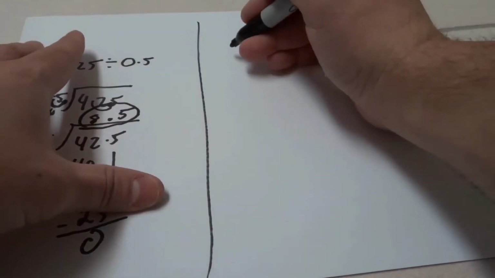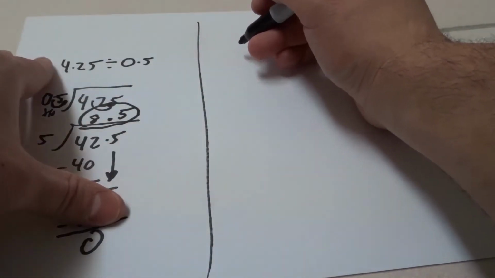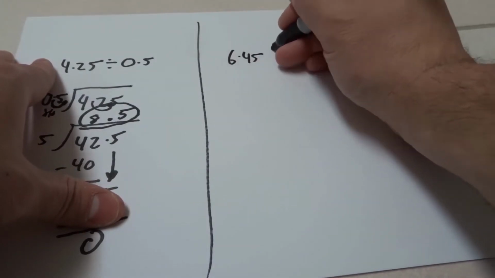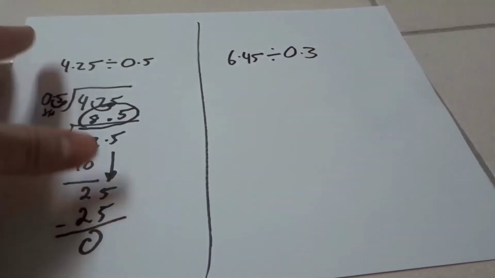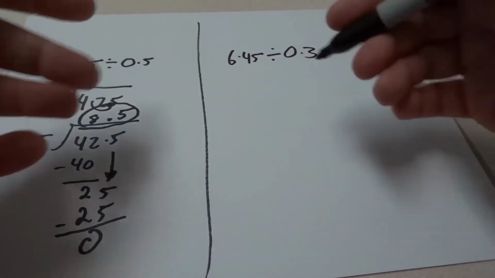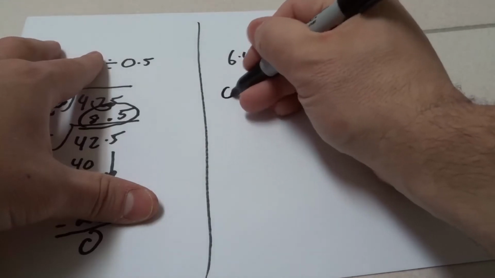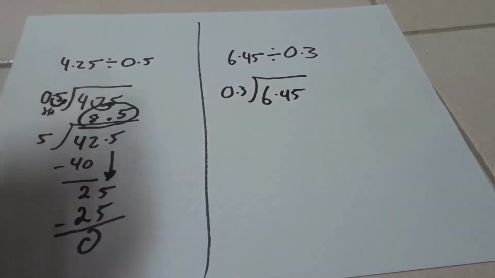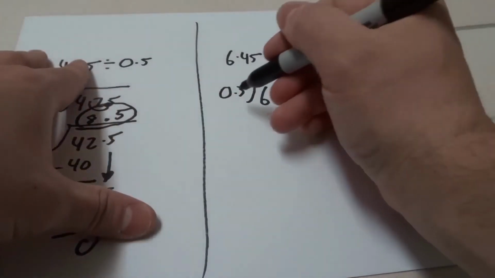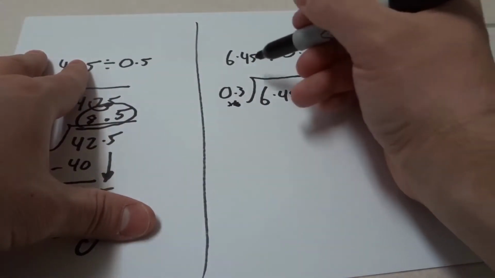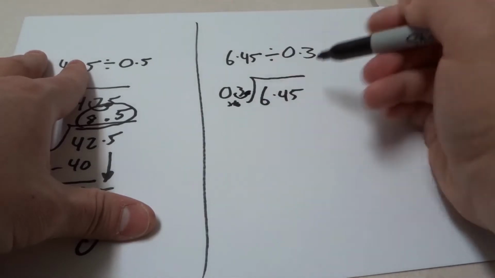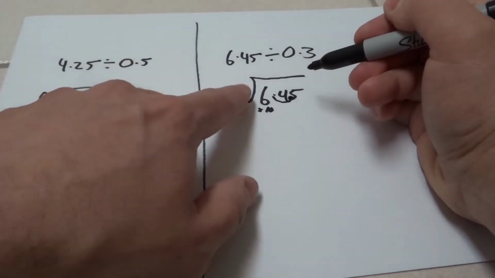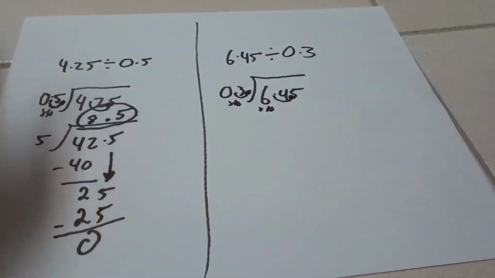For this one, we will do a little bit of a bigger number to work with. 6.45 divided by 0.3. Let's go ahead and put it in a regular equation. 0.3, like that, 6.45. Once again, we need this to be a whole number, so we multiply it by 10, which means that this decimal gets moved over here. And the same thing, this gets multiplied by 10, and the decimal gets moved over here. So this is now 3, and this is now 64.5.